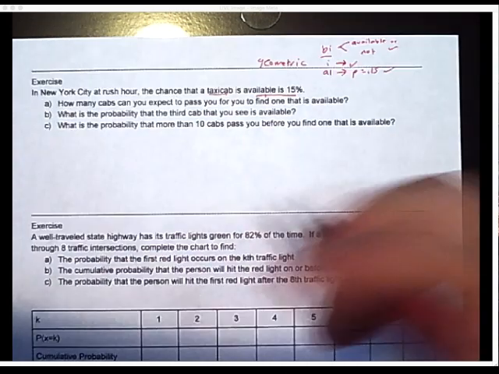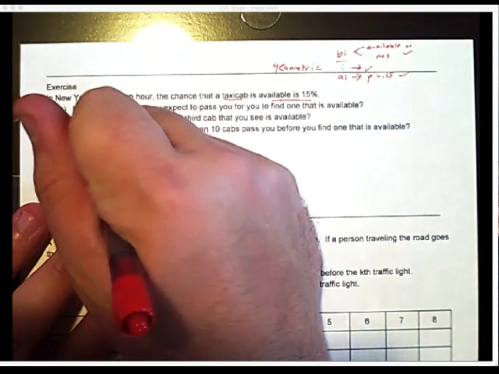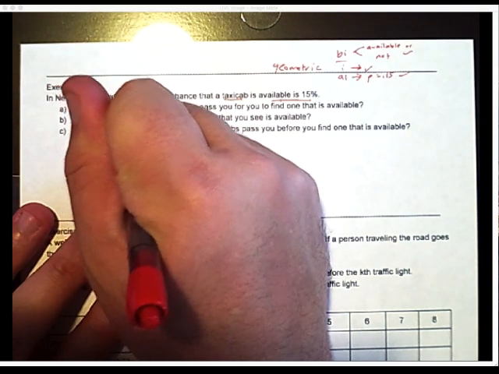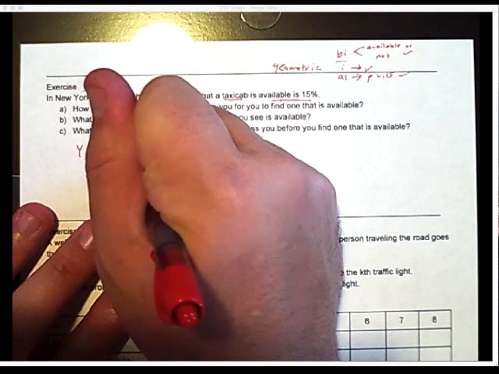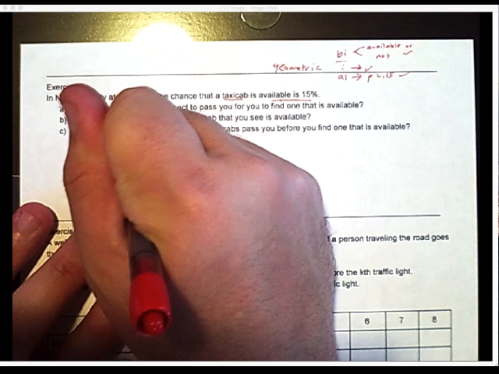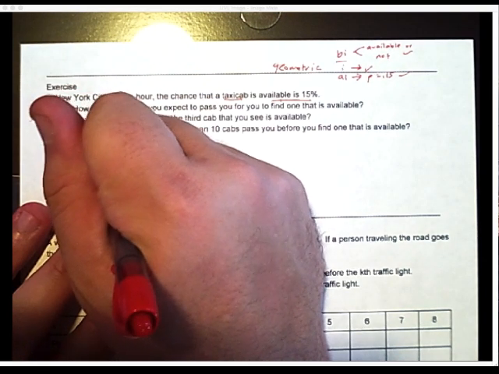So let's let y equal the trial at which the cab becomes available.